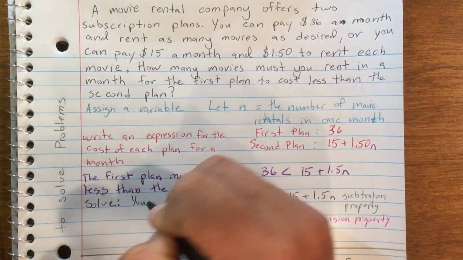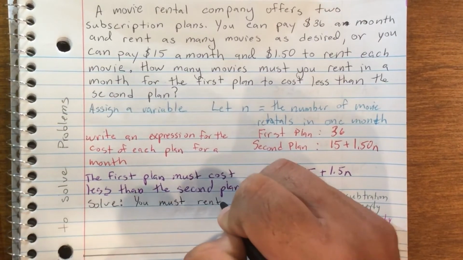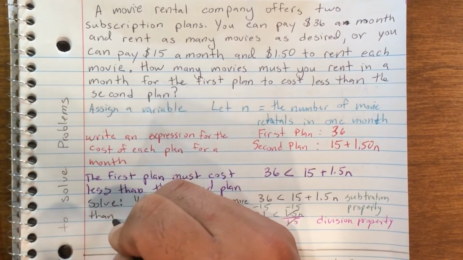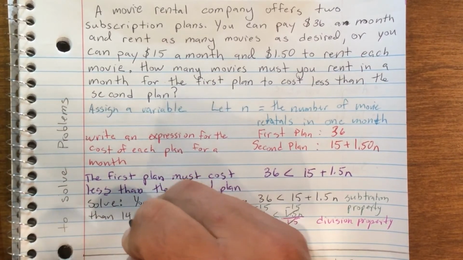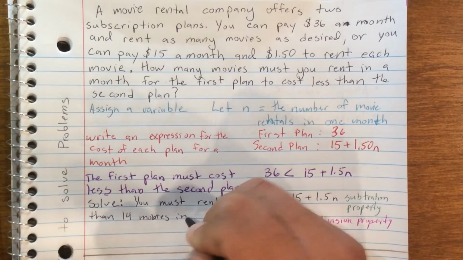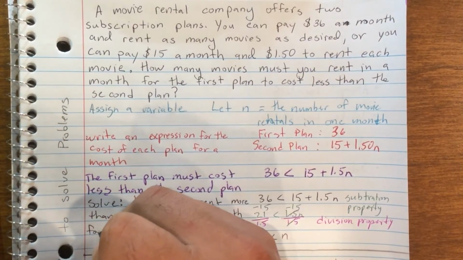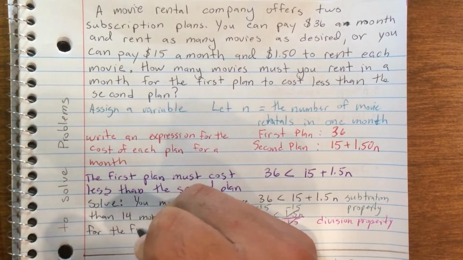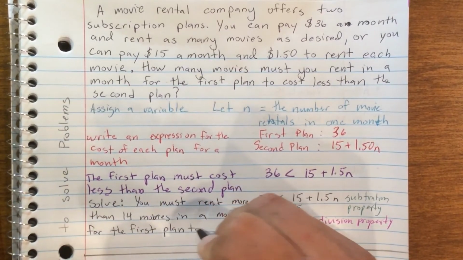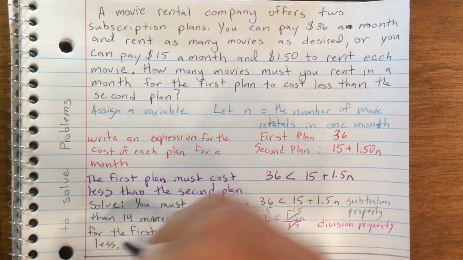So you must rent more than 14 movies in a month for the first plan to cost less. That's all right.